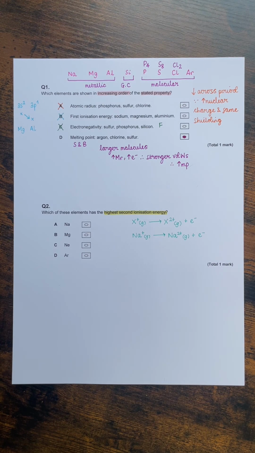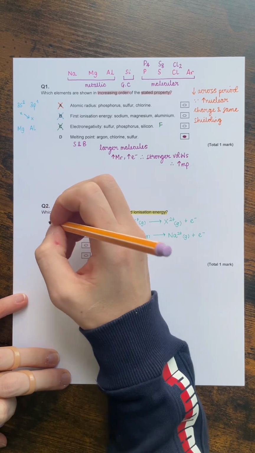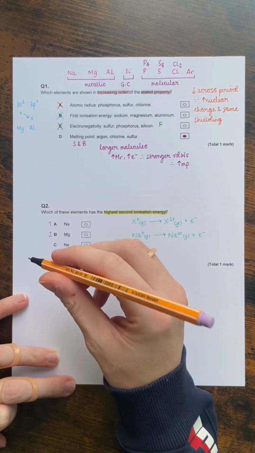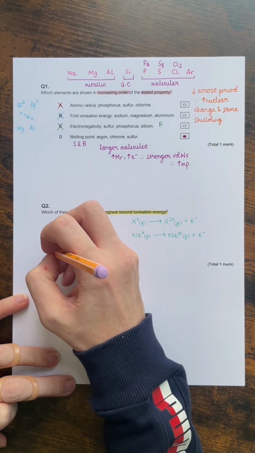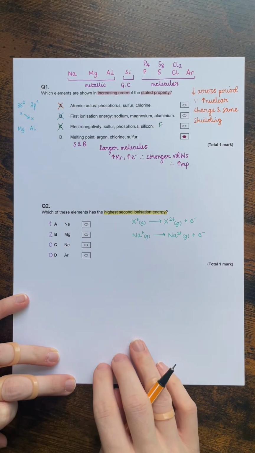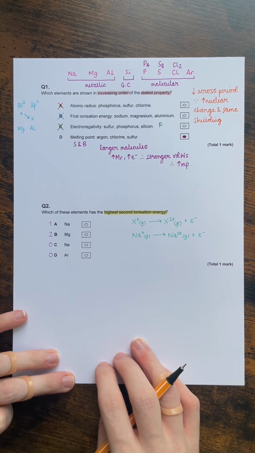Now, in terms of how to approach ionisation energy questions, I'd be tempted to write out configurations, or certainly at least look at what groups of the periodic table these elements are in. So we have got sodium in group 1, magnesium in group 2, and then both neon and argon are in group 0. They're both noble gases. So how does that help me?